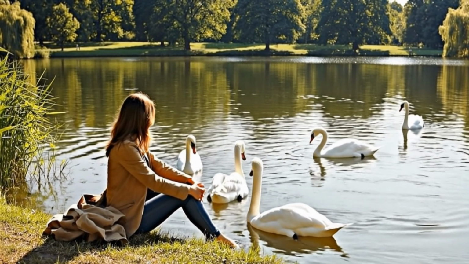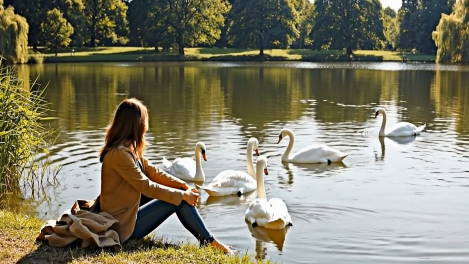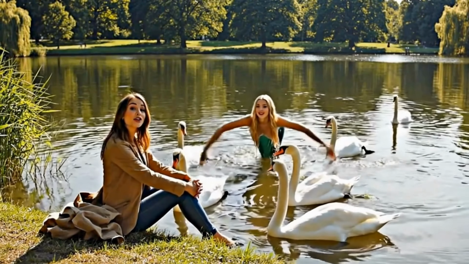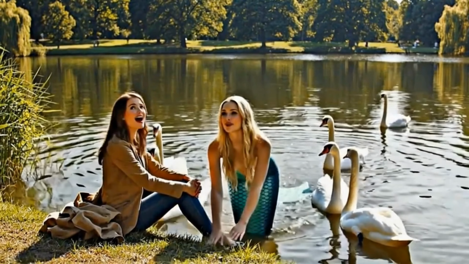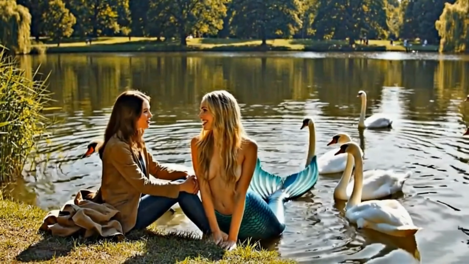Time to add some imaginary characters, and the obvious one in the lake is going to be a mermaid. For some reason, the AI thinks that mermaids can fly. Note the interaction, the swans moving in to join in.